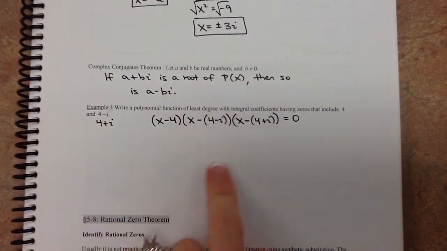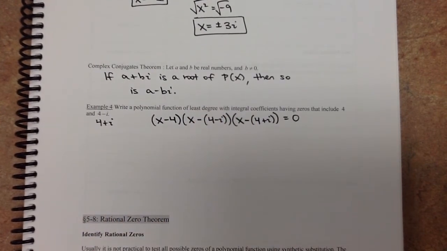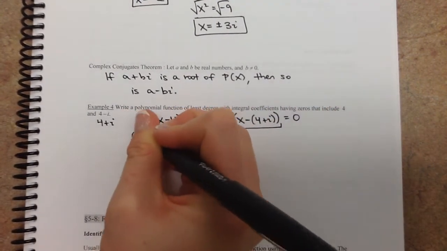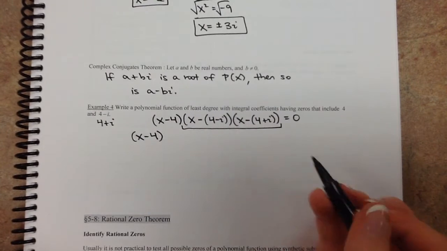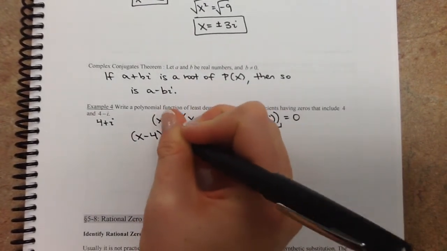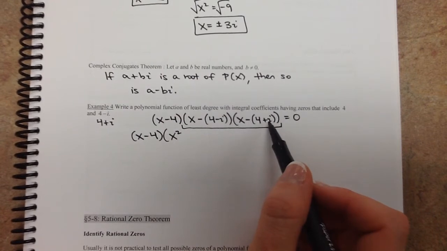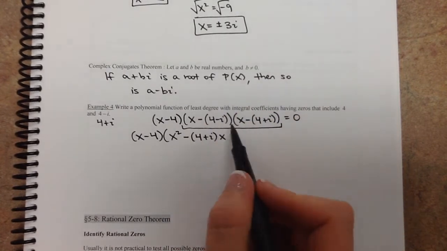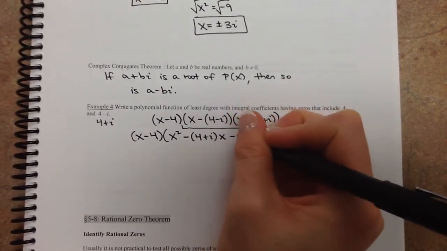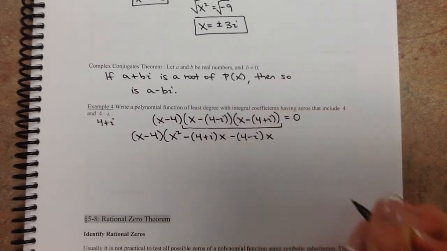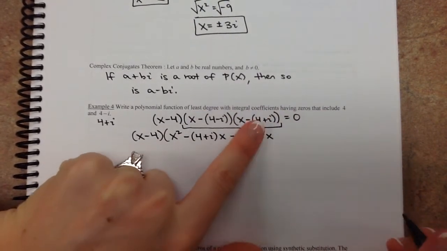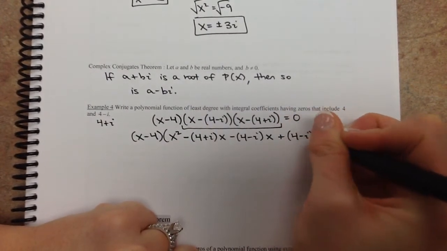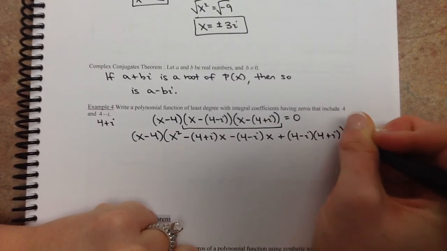So we are going to FOIL all this out and then figure out what our equation would be. So I'm going to ignore this guy for a second and just focus on foiling these. So just leave your x minus 4 sitting out front and then FOIL all this out. So I'm going to have x times x gives me x squared, and then x times this quantity right here. So I know it's going to be negative 4 plus i times x. And then this inside here, so again, negative 4 minus i times x. And then this last one, I'm going to multiply this out. So negative times a negative gives me a positive. And then I have 4 minus i times 4 plus i. And I will simplify that in my next step.